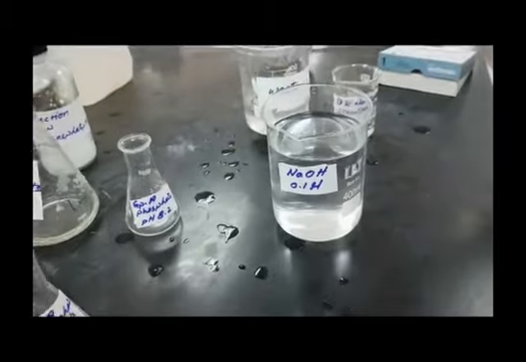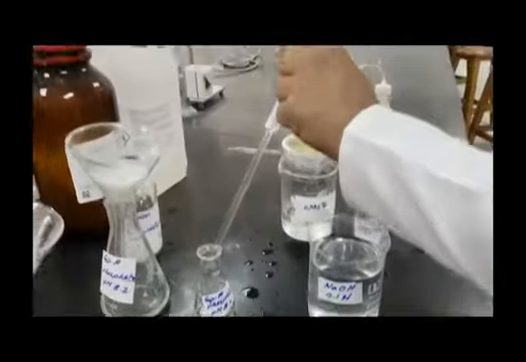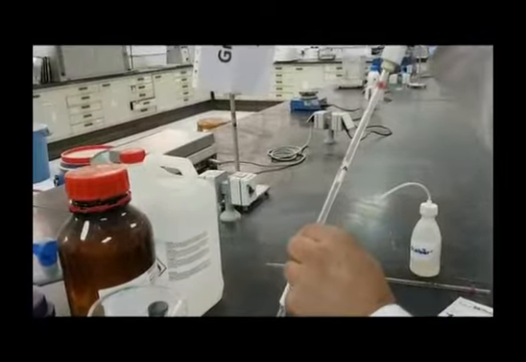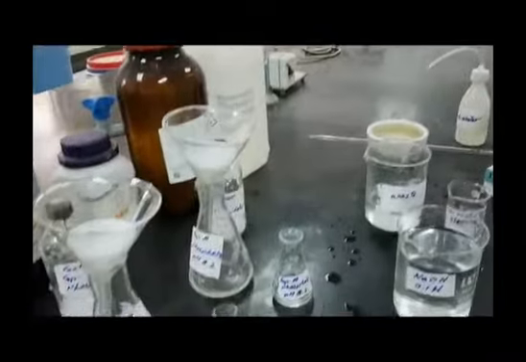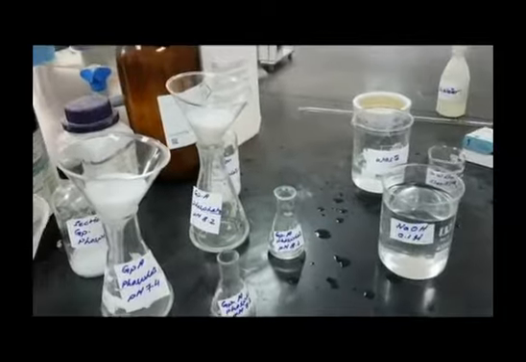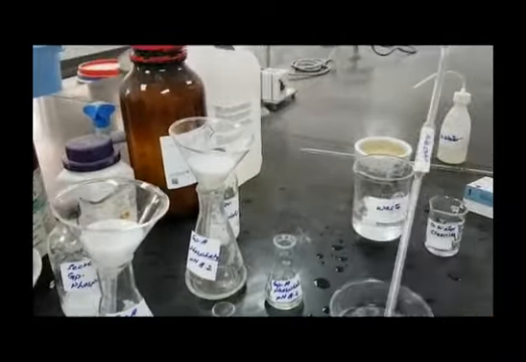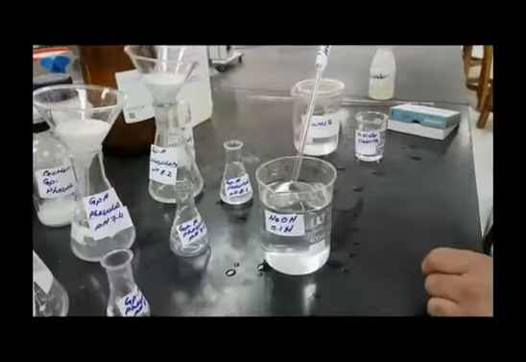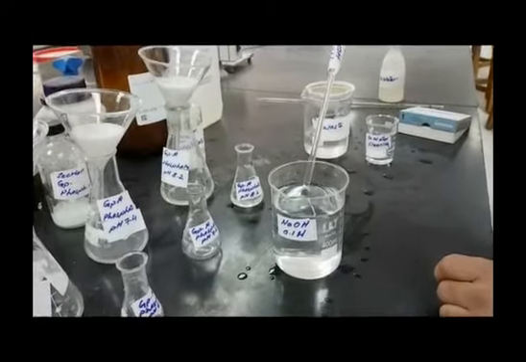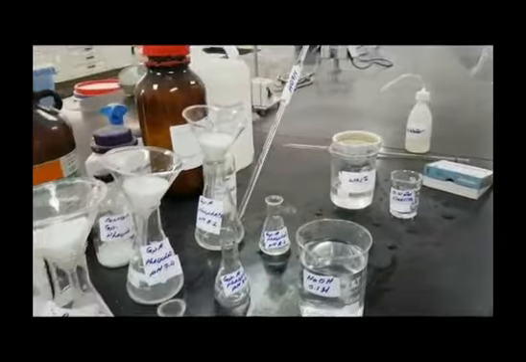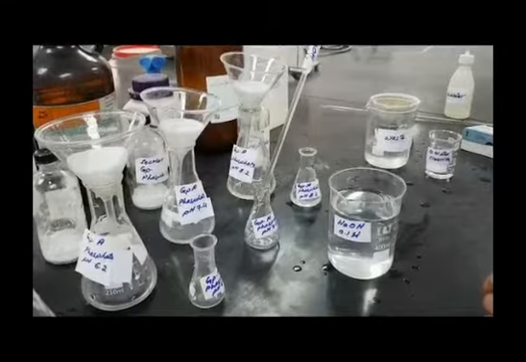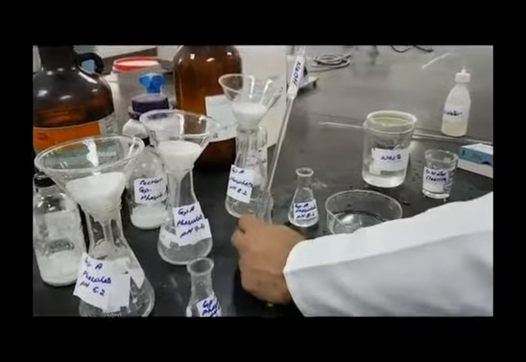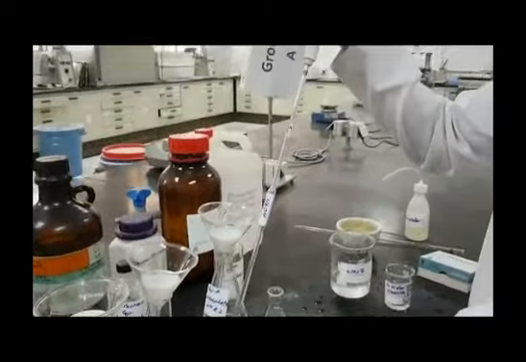While waiting for complete filtration of your samples, prepare for the dilution by placing 10 ml of the sodium hydroxide, using the labeled volumetric pipette you cleaned and prepared, in each of the small Erlenmeyer flasks that will be used for the dilutions.